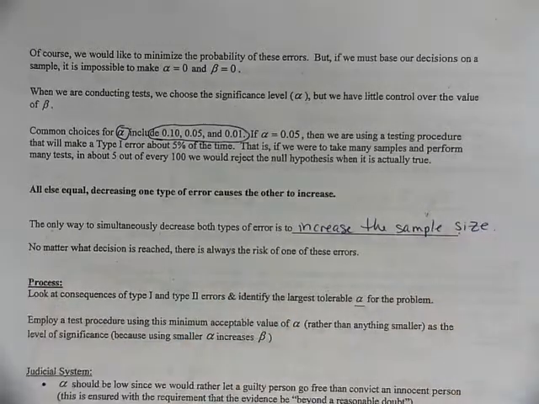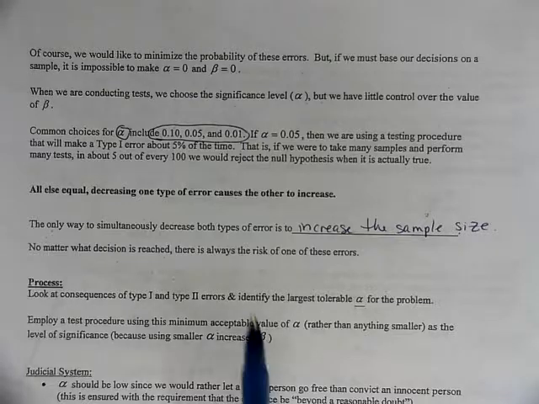Because you'll have a good cross-section of the population. Obviously, there's always a risk for one of these errors.